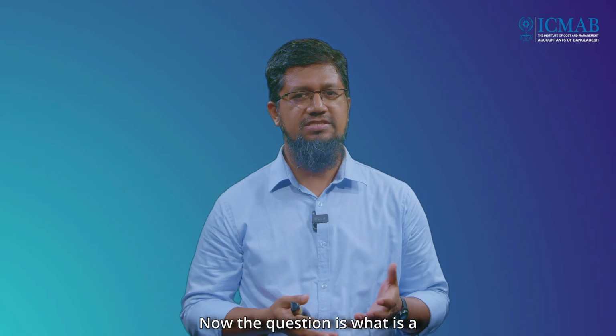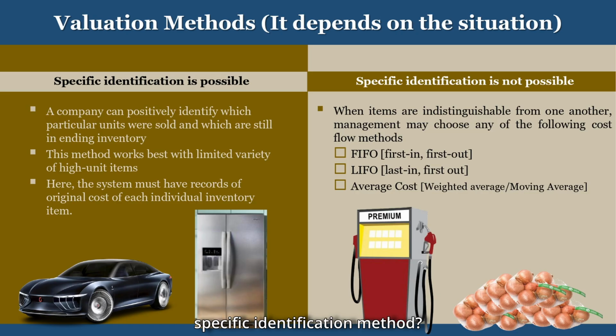Now the question is, what is a specific identification method? Under the specific identification method, a company can positively identify which particular units were sold and which are still in ending inventory. This method works best with limited variety of high value items. Here, the system must have records of original cost of each individual inventory item. For example, in case of selling cars or freezers, we can use this specific identification method.